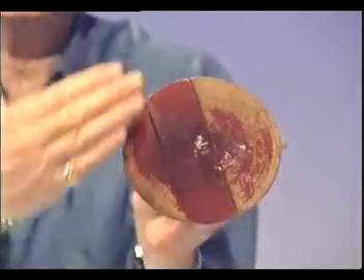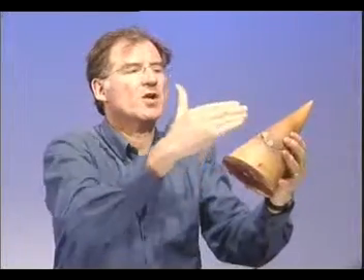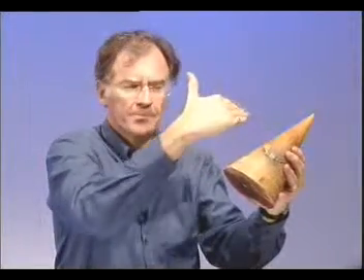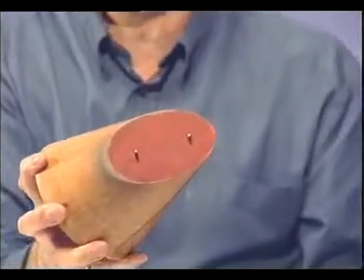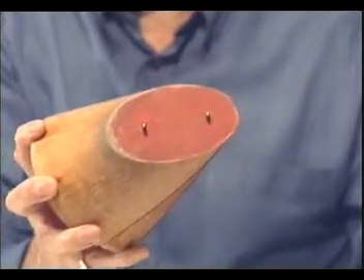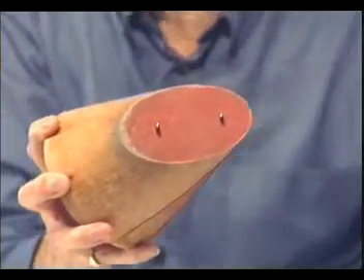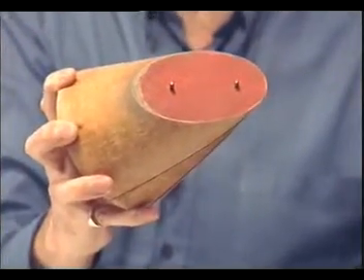Okay, let's not now cut perpendicular, let's cut at an angle to the axis of the cone. We're going to keep the cut within the physical dimensions of the cone, and what do we get? We get a curved surface, a closed curve again. This time it's an ellipse, a kind of flattened circle if you like, but its name is an ellipse.